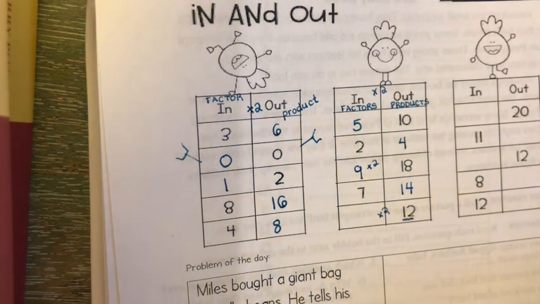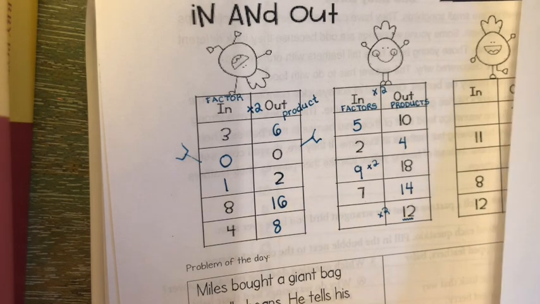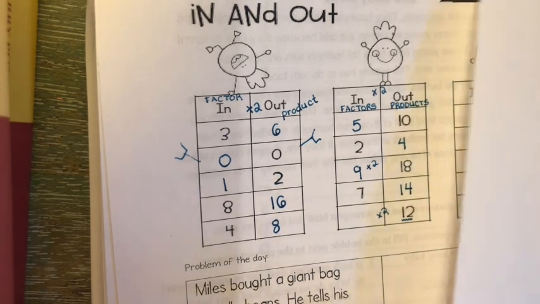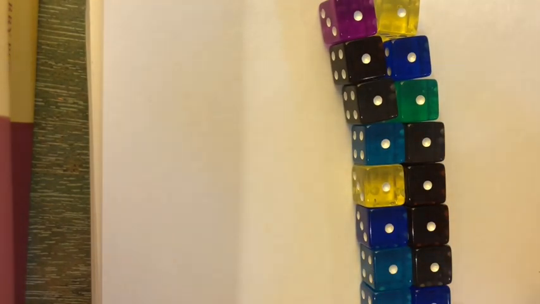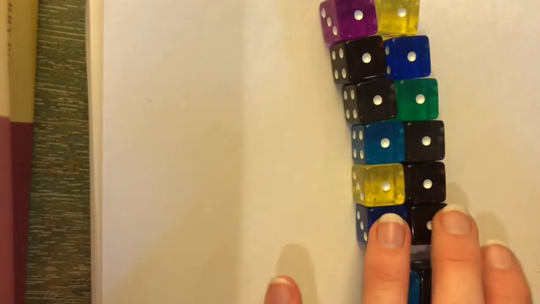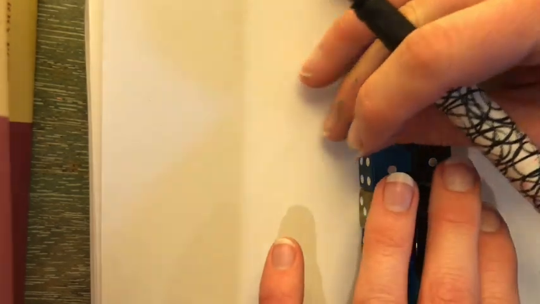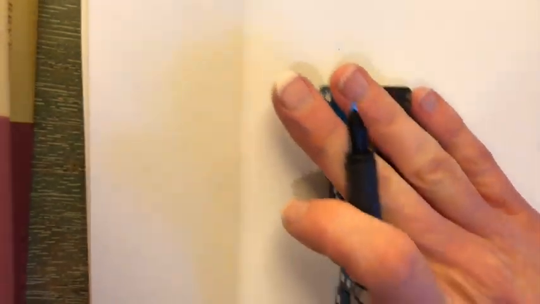Let's build that array to help you. Okay, so if you already know your double, something times 2 is 12, you already know your double. That's great. Let's build it just to be sure. 2, 4, 6, 8, 10, 12. So I have 12 here. Here's my group of 12.